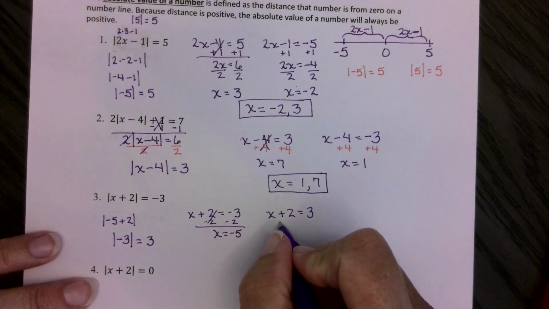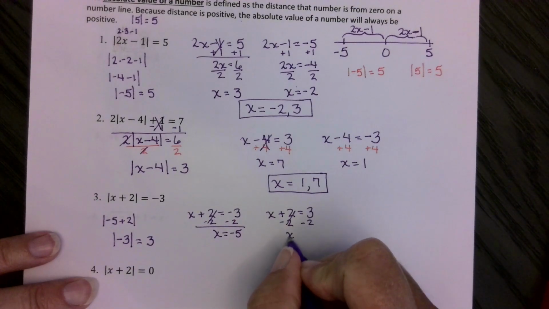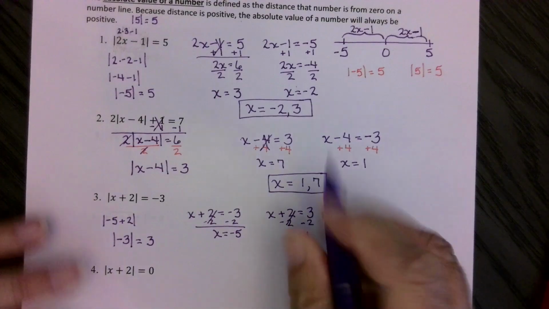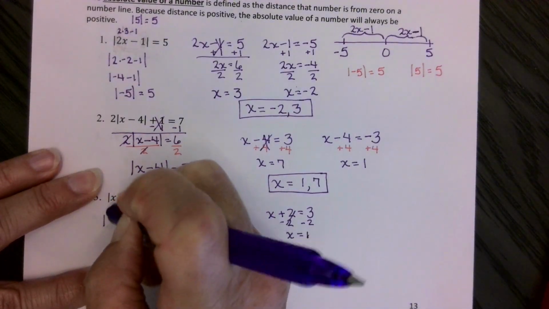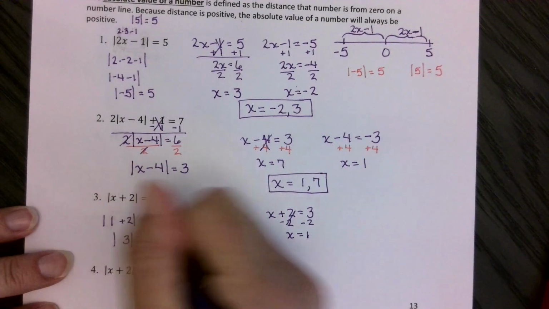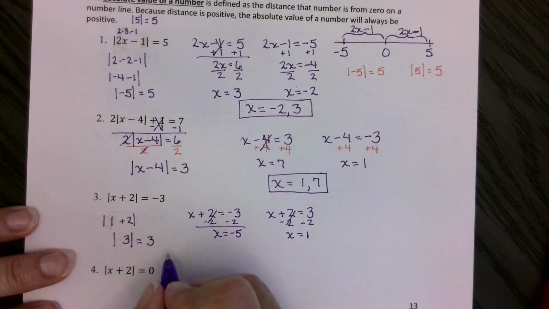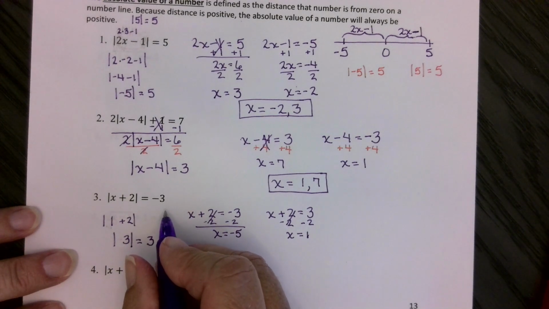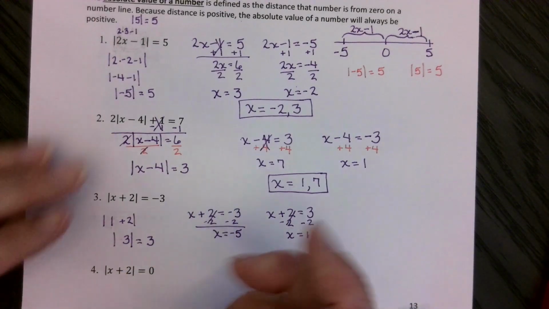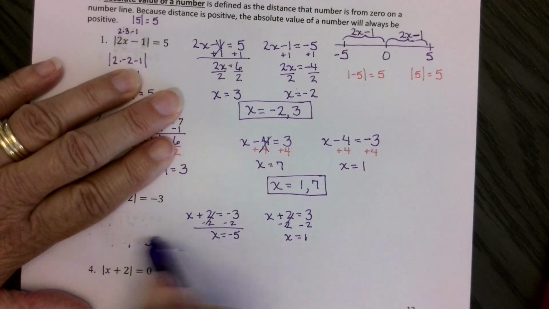And same thing here, when you subtract 2, you get x equals 1. Well, you're going to end up with a 1 plus 2, which gives us a positive 3. But when you take the absolute value of positive 3, it's 3. It's never going to be negative. So this answer right here is no solution.